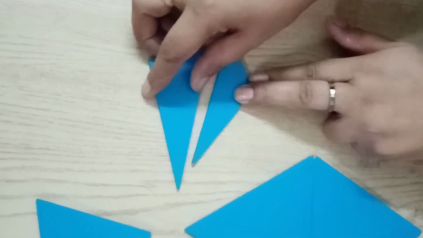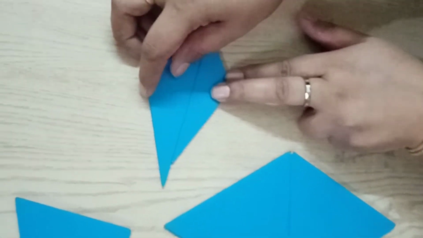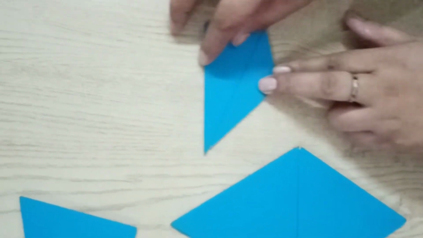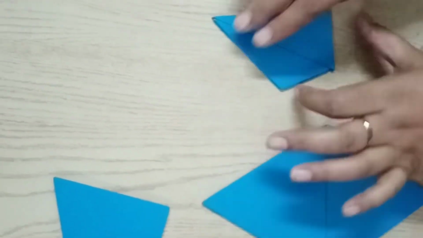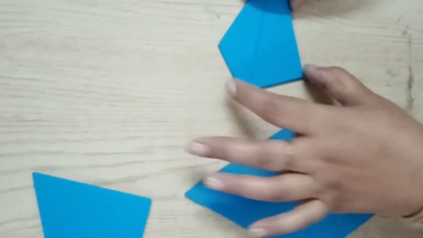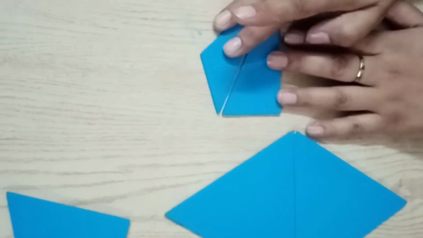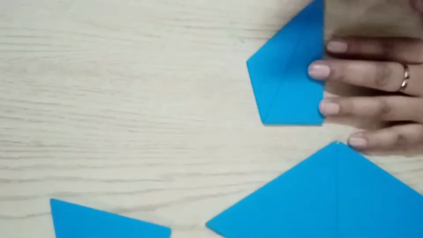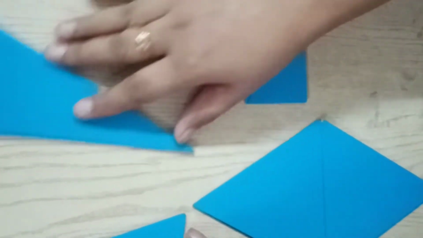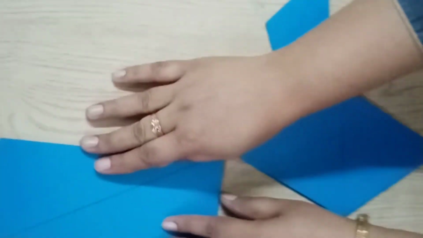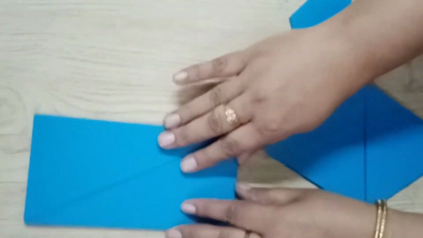Let's join these two small triangles with each other. When we join these two small triangles with each other, we see that we are making another new shape. This is called trapezoid. These two small triangles are making one trapezoid. Now let's join these two triangles with each other. This is making one rectangle.